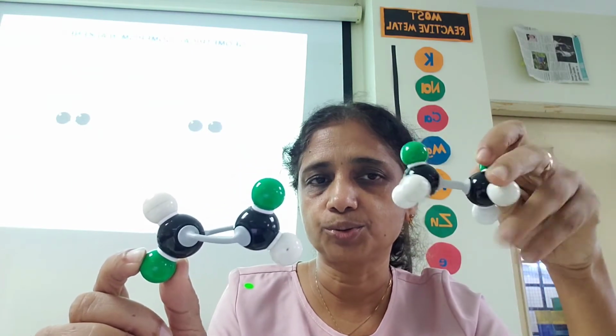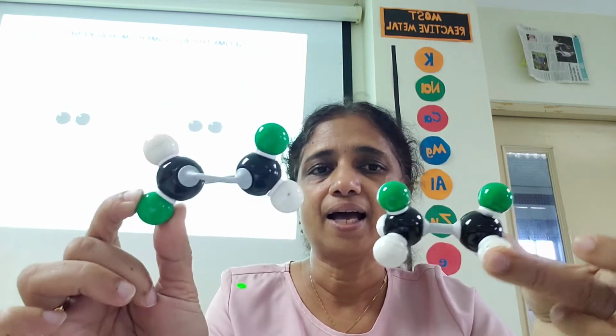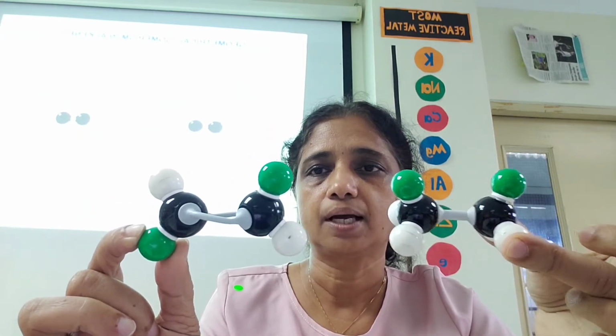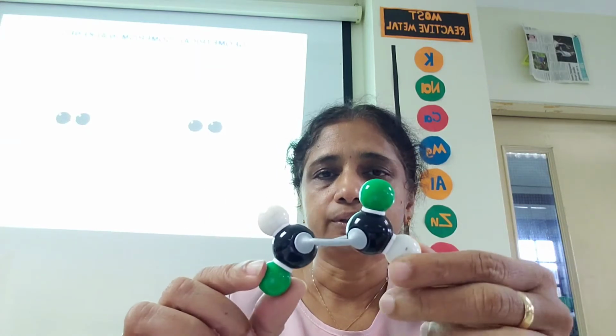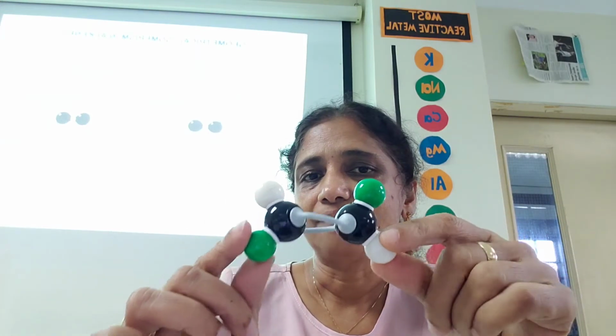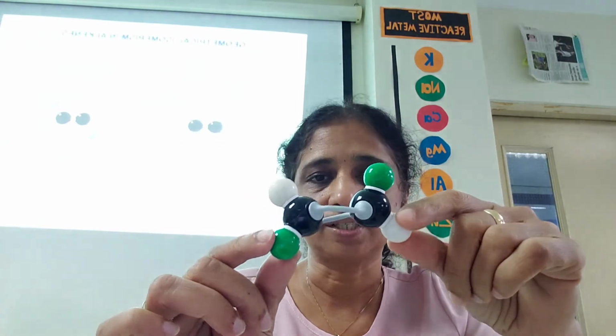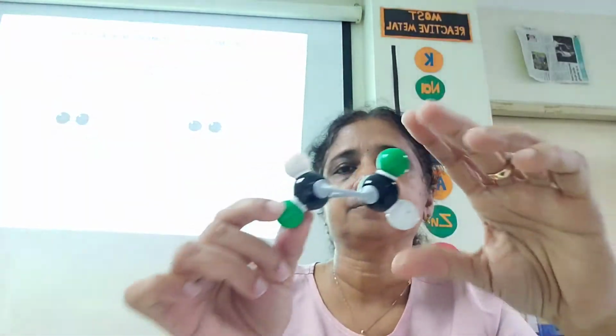The first compound which I was discussing was 1,2-dichloroethane and it had only single bonds. But in this case, the carbon-carbon double bond is having some restrictions when it comes to the rotation.